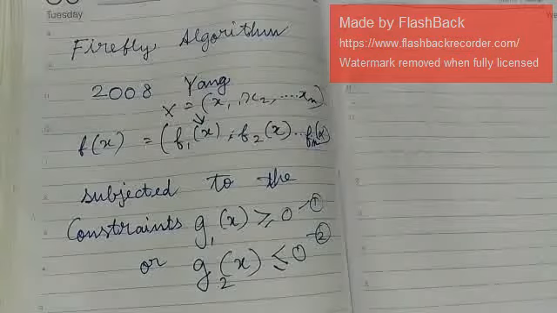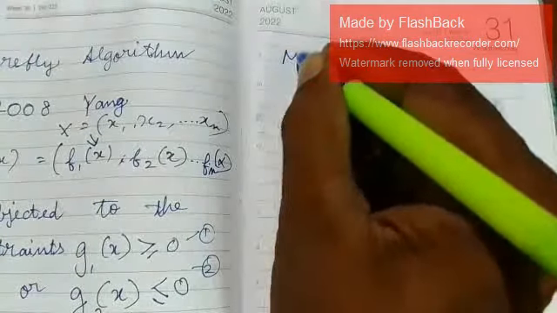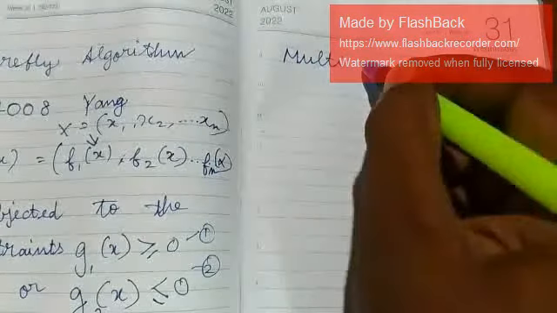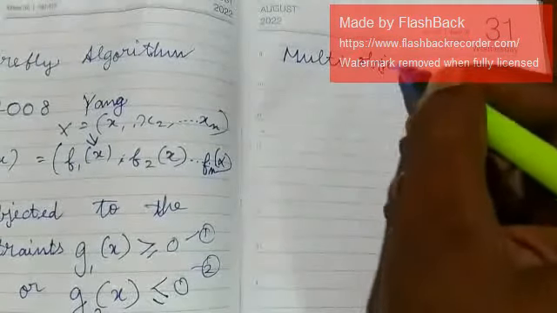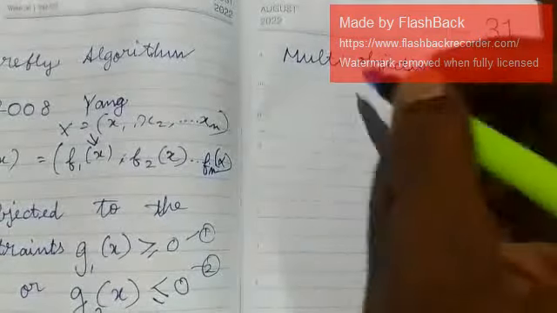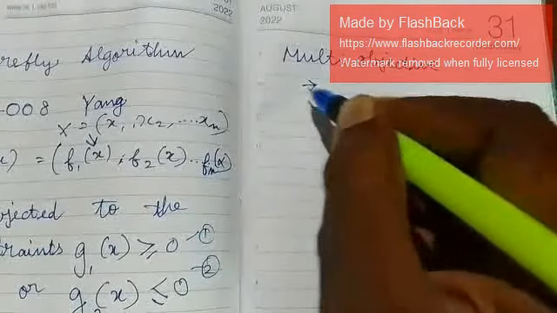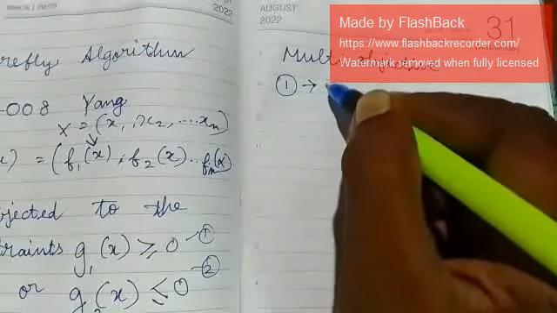Sometimes the objective function may be a multi-objective problem. Maybe multi-objective in nature, wherein, for example, for this case, you will have two objectives.